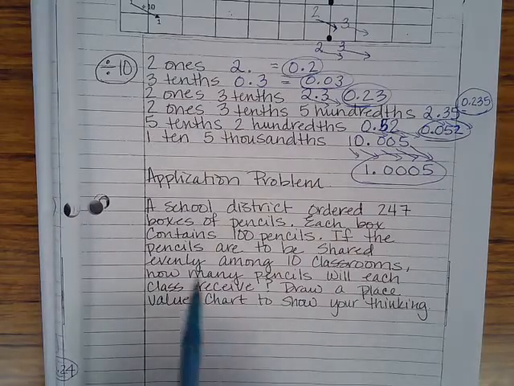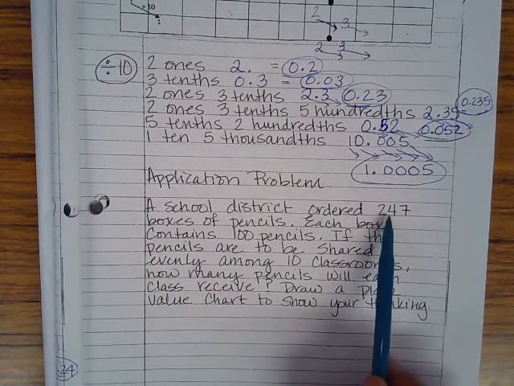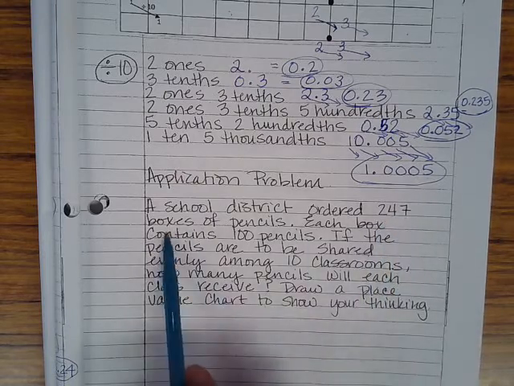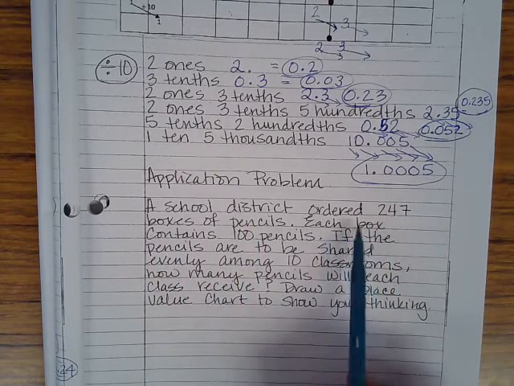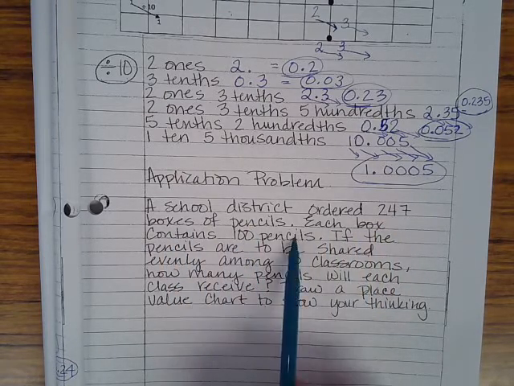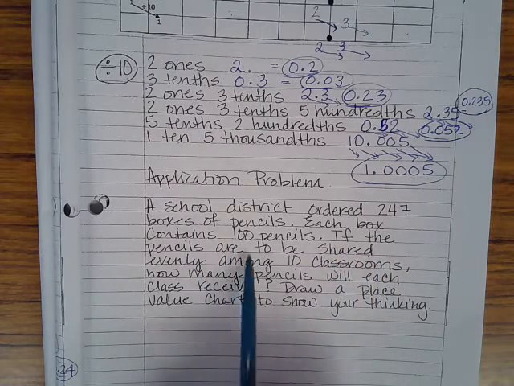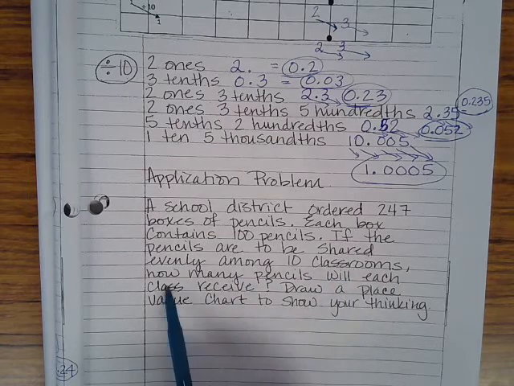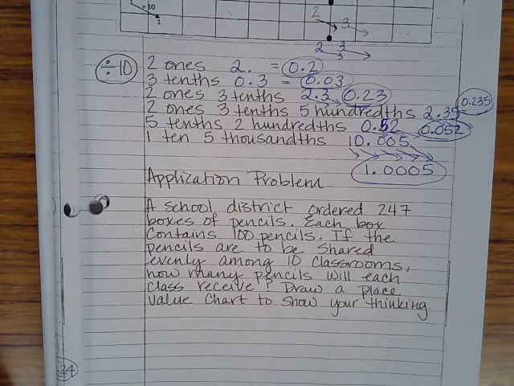We are now moving to our application problem. A school district ordered 247 boxes of pencils. Each box contains 100 pencils. If the pencils are to be shared evenly among 10 classrooms, how many pencils will each class receive? Draw a place value chart to show your thinking. This is your turn now.